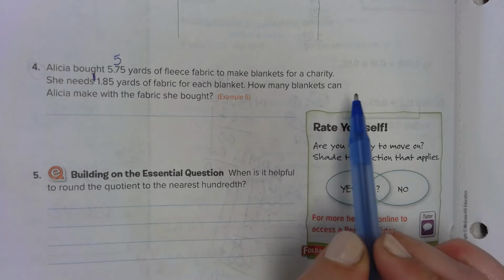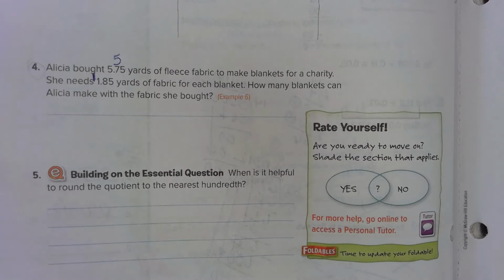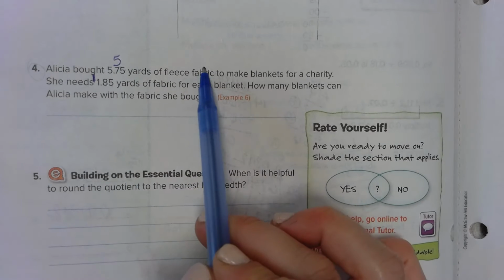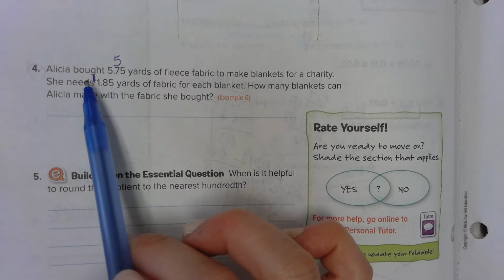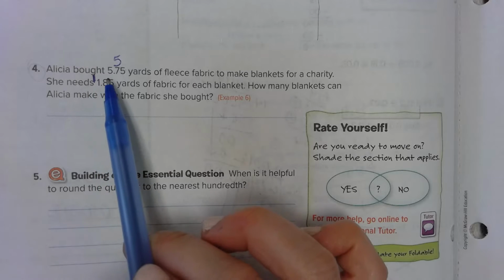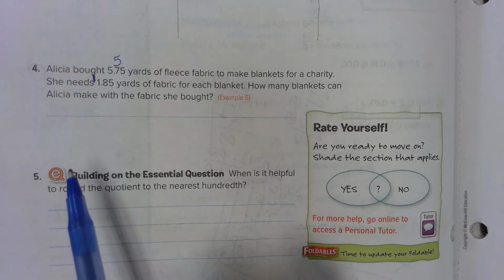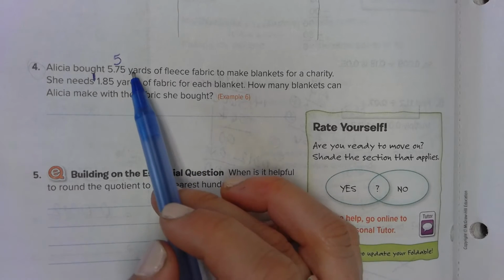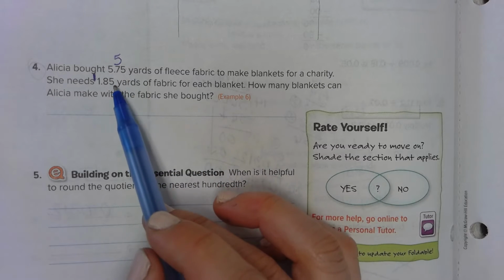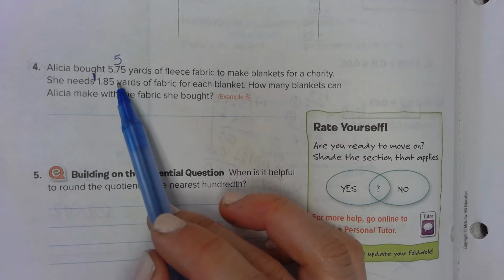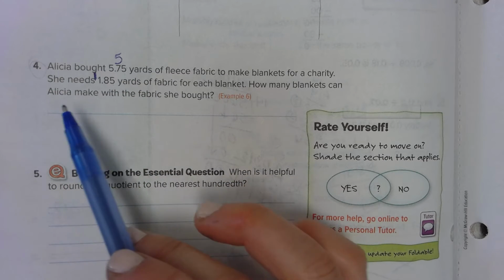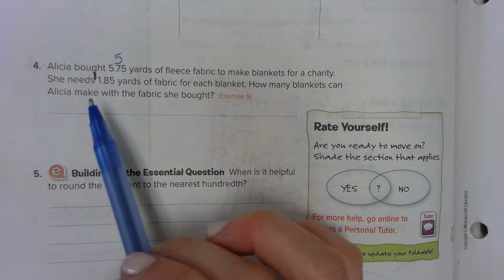Well, now I know that I bought 5 yards and I only need 1 yard of fabric for each blanket. So that means I can make 5 blankets. I know my answer now should be around 5. So that being said, you can maybe figure out which one of these two numbers needs to go on the outside or the inside based off of that. If this helps you, great. Go ahead and solve it and set it up.